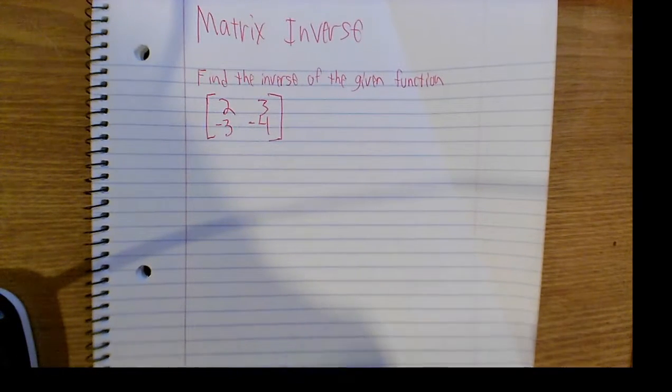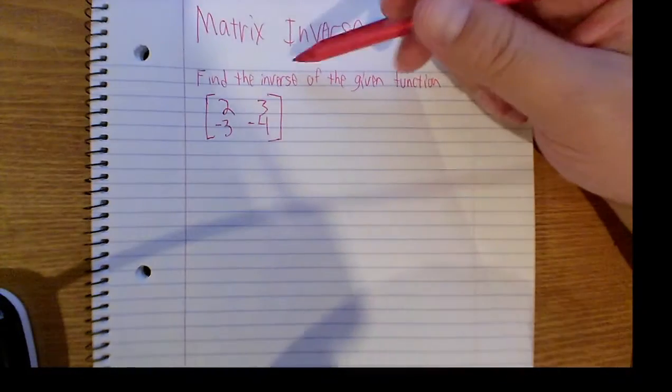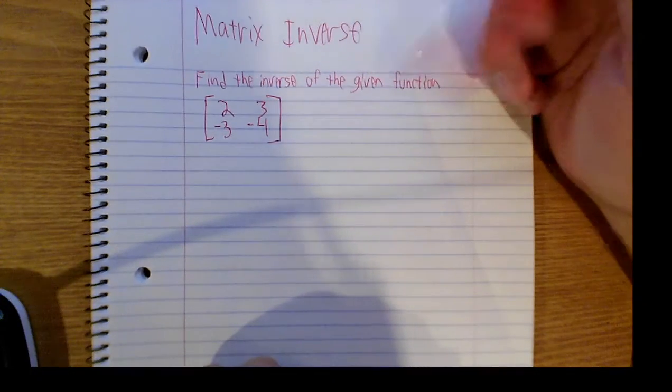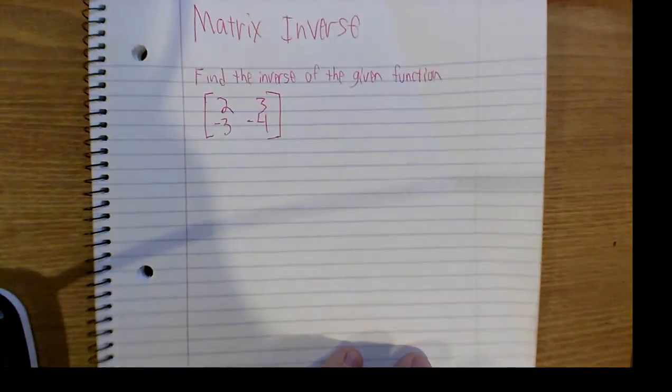And today we're going to talk about matrix inverses. So I have a simple problem you may see that asks you to find the inverse of a given matrix. So what is an inverse?